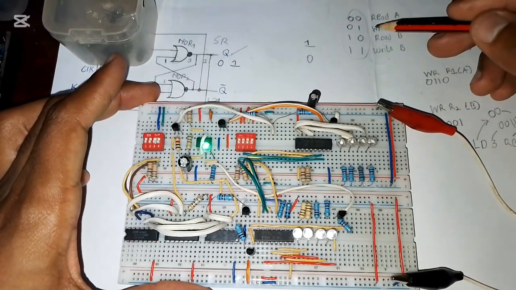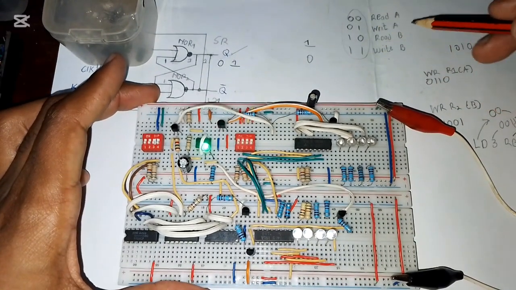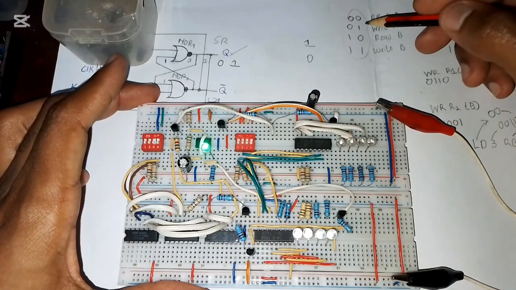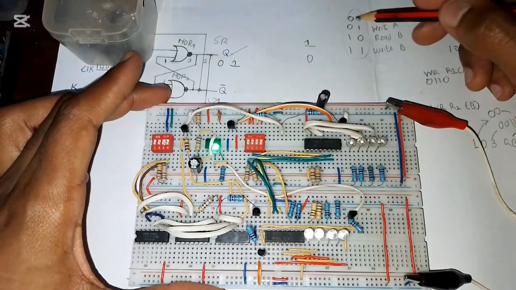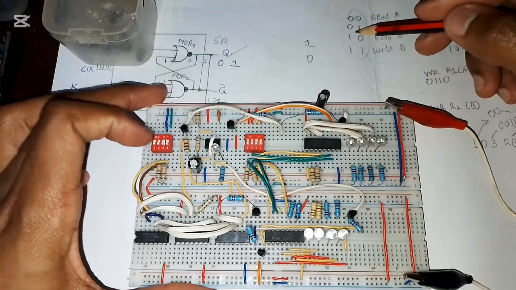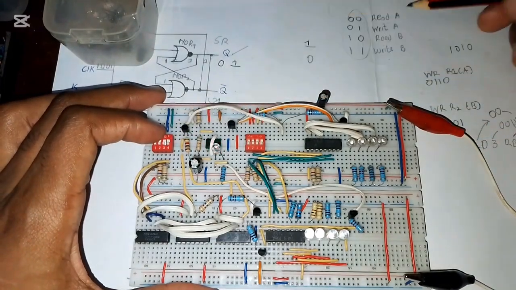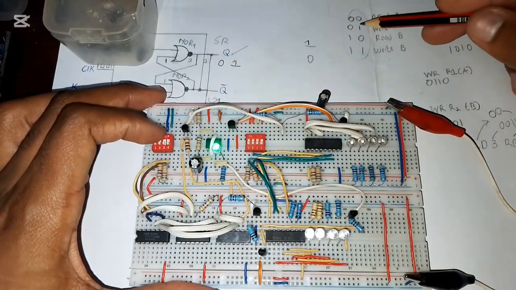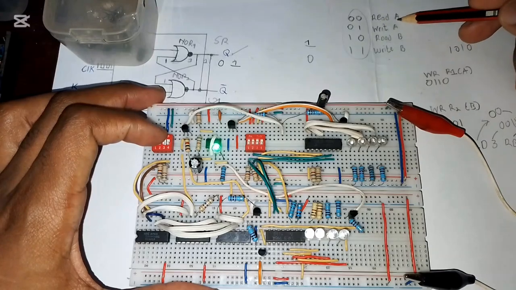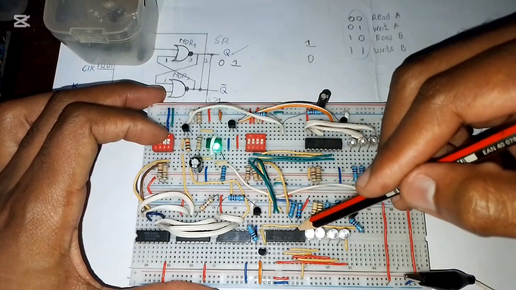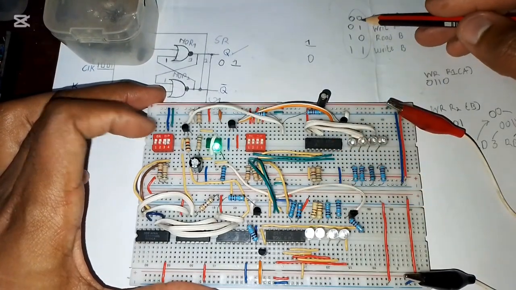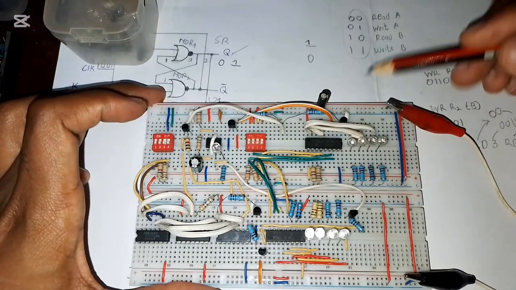Remember that this is what we said we want the circuit to do. Once we've put various 2-bit data into this DIP switch right here, it can do all these operations. So if you put 00, it reads from register A. This is register A and this is register B. So if we put 00 in this DIP switch, it's going to read from register A.